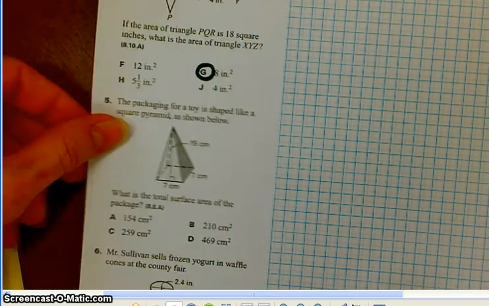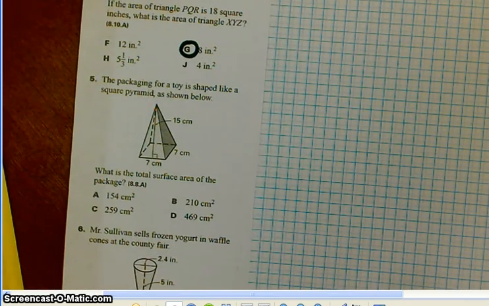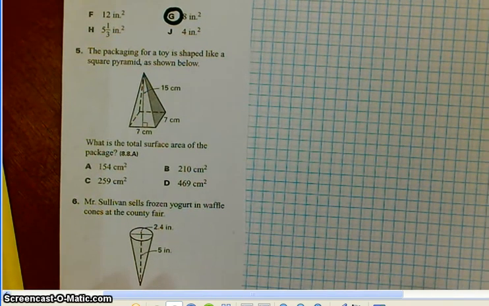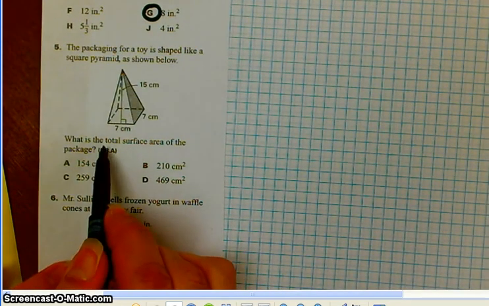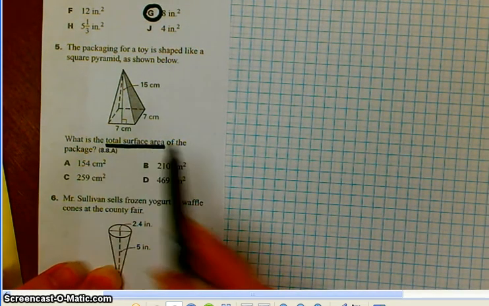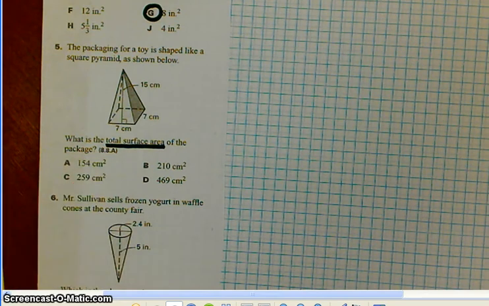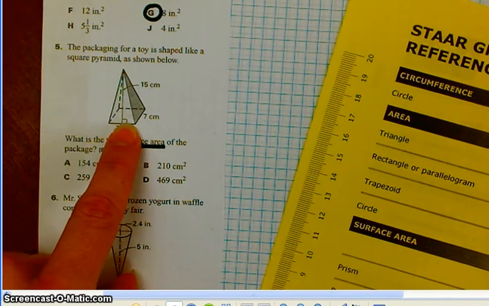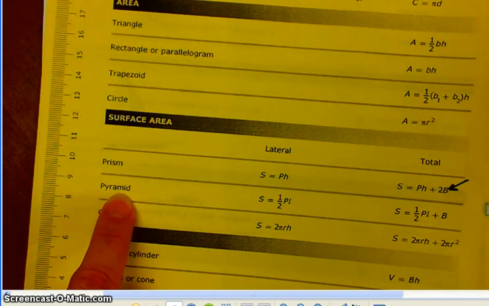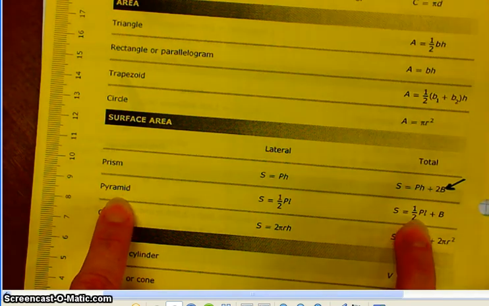The packaging for a toy is shaped like a square pyramid as shown below. Okay, what's the total surface area of the package? Okay, be careful here. This is what I was talking about. When they ask for surface area, they're going to tell you which type. Here they want total surface area. So you go to your chart, and this is a square pyramid. So you want surface area of a pyramid, and you want total surface area of a pyramid.